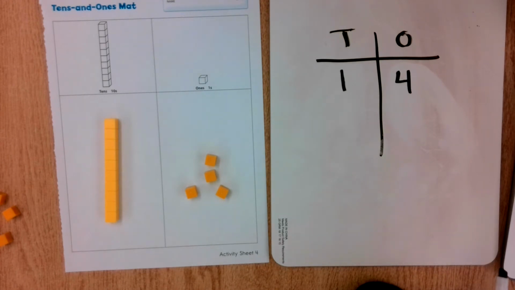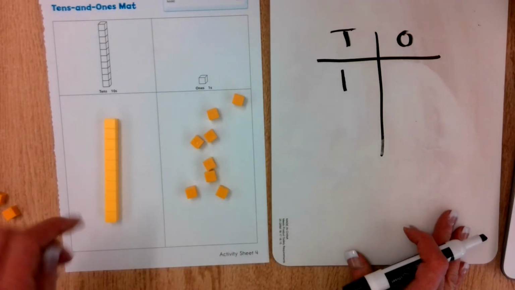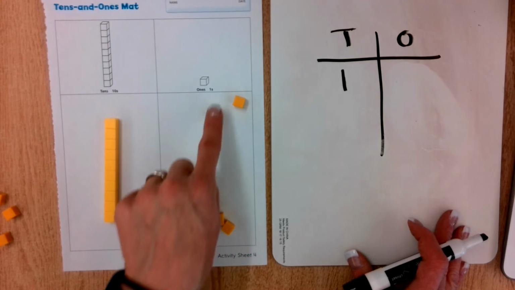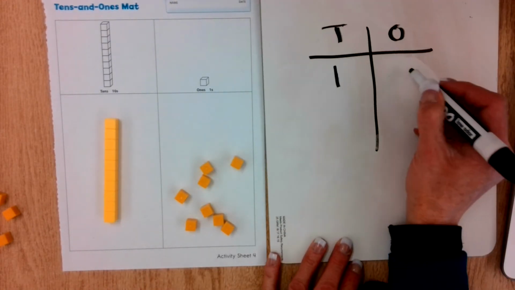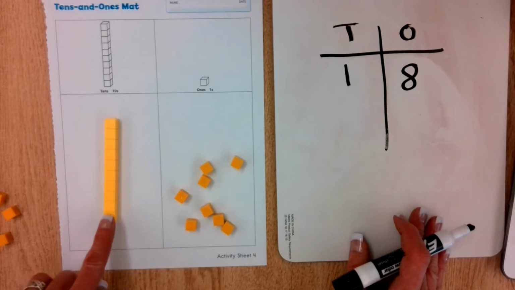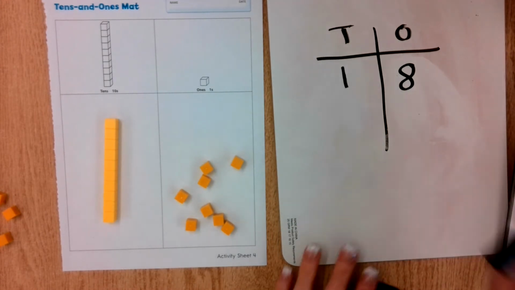So that makes it a little tricky. The teen numbers are really tricky sometimes. It's the same when I add some more. Let's take away the 4. I still have 1 ten here. I have 1, 2, 3, 4, 5, 6, 7, 8 ones again. So my number is 18. 1 ten, 8 ones. All right, perfect.